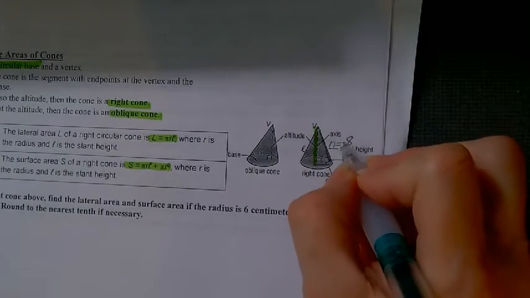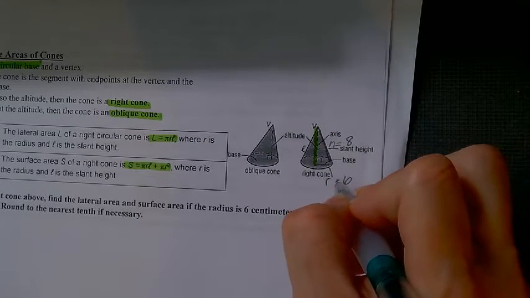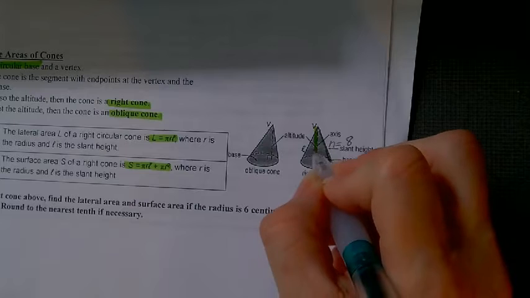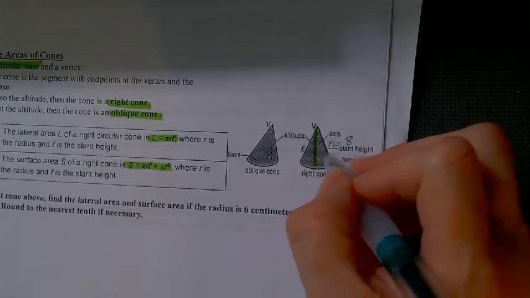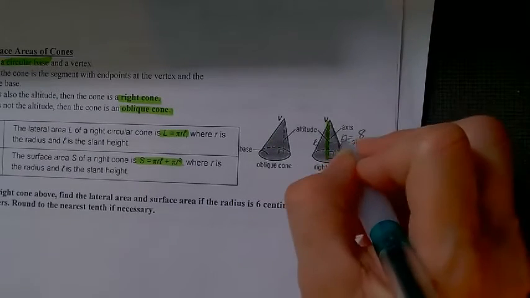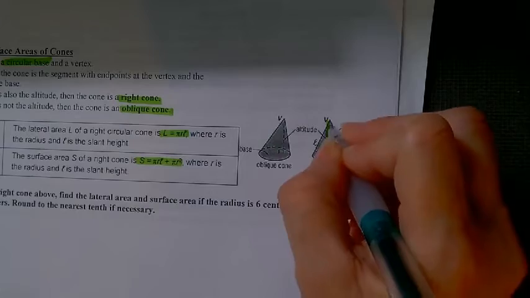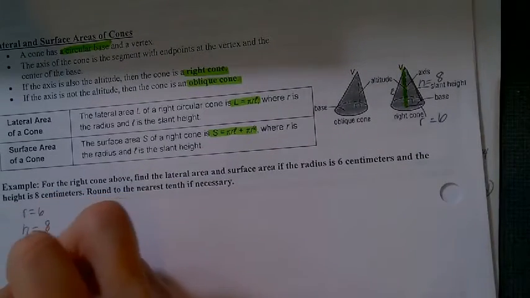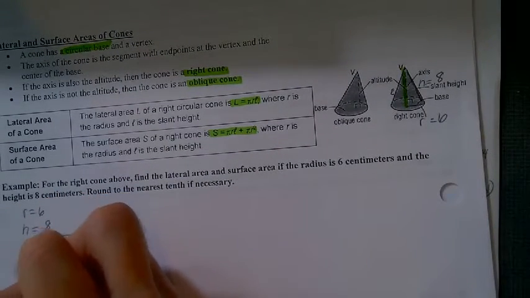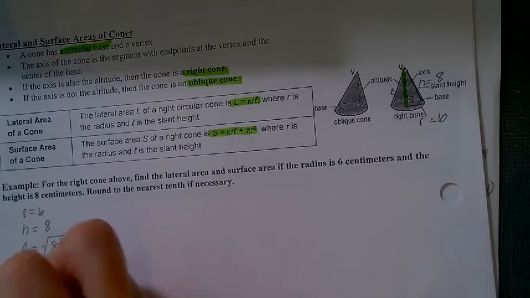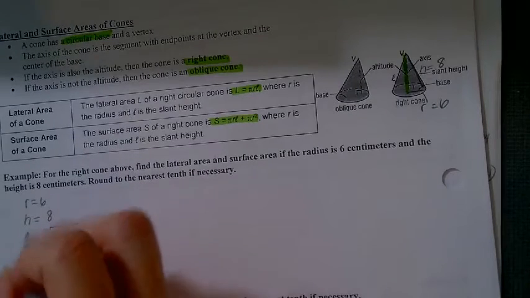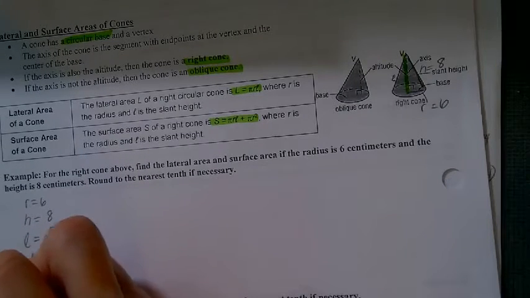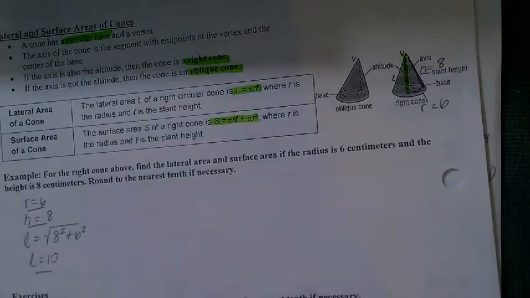So I have 8 squared minus 6 squared equals, my bad. It's 8 squared plus 6 squared equals the slant height squared. And when I calculate that, I get my slant height to be 10. So those are the pieces I need.